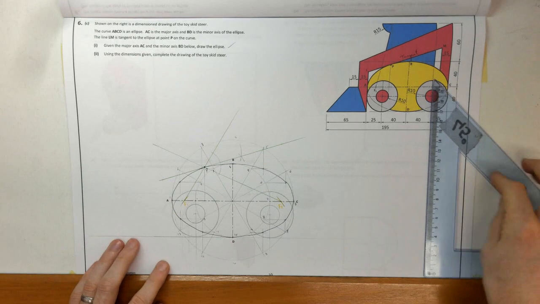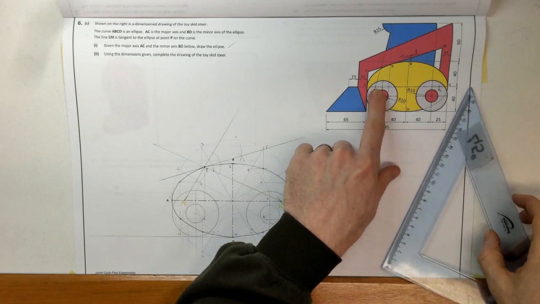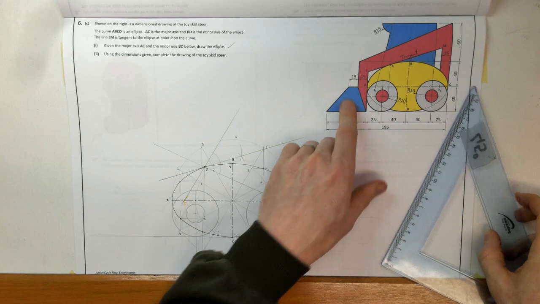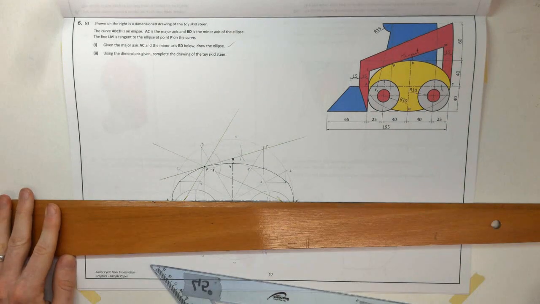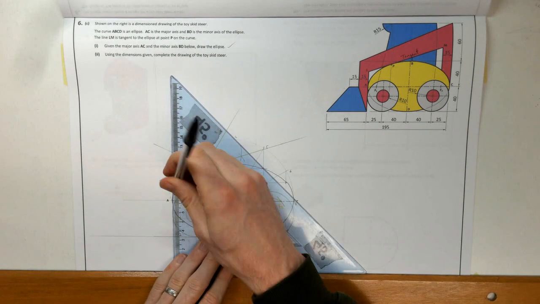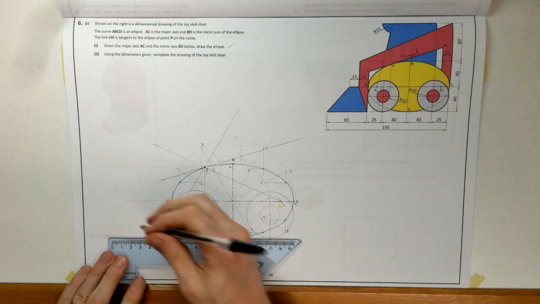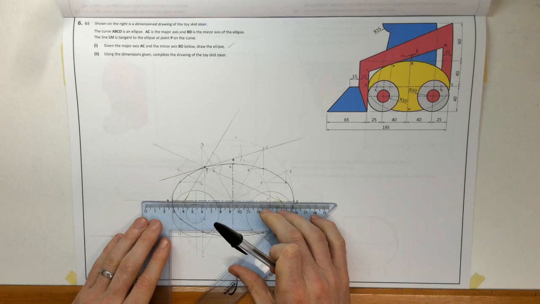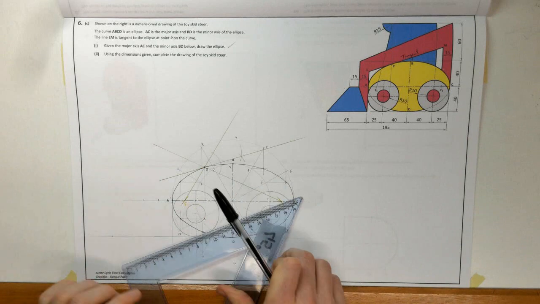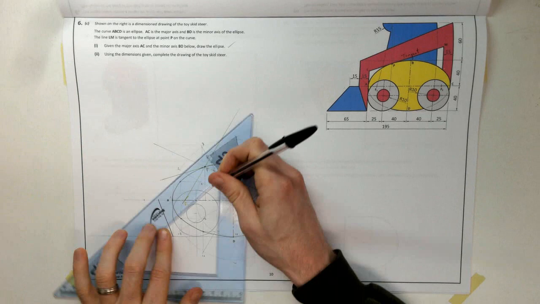Moving up along, let's do the loader here now. So 65 out, same height as A, and it's going to be out 15, out 15. So from A, I'm just going to drop the line down, so I can now measure out my 65. From A, I'm measuring 15 and 15. There is my loader.